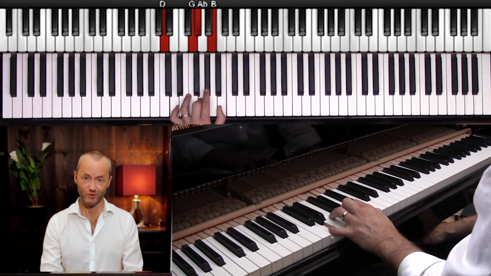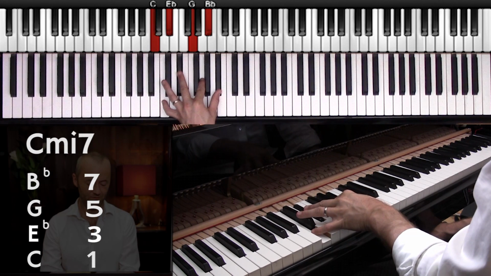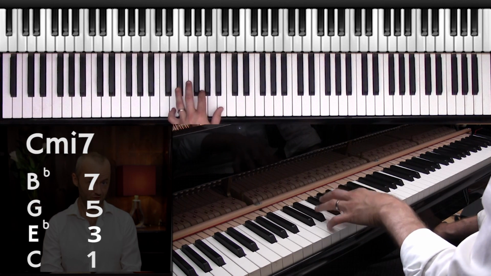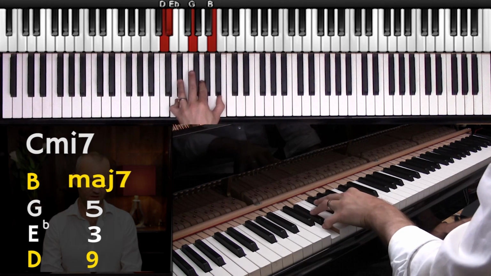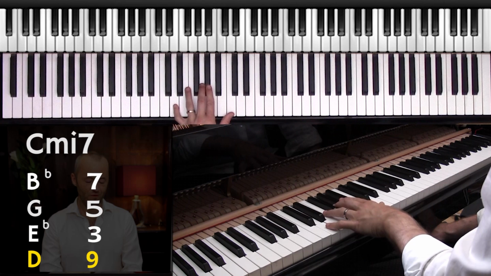And then we're going to continue. Now, instead of landing on the C minor 7 like this, we will play like this. So we're going to add a major 7 first, like this, and then a normal 7, like this. So once more, it's going to be like this.